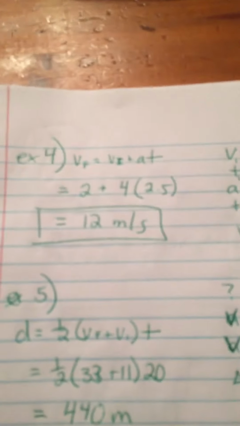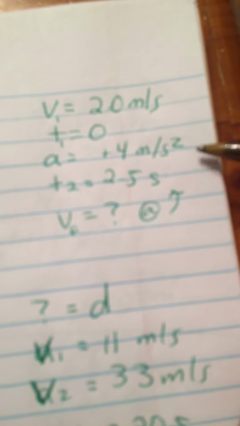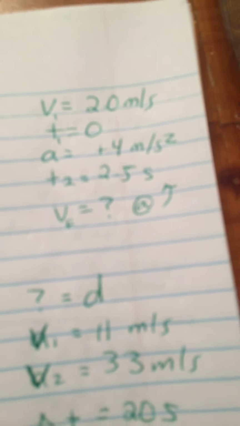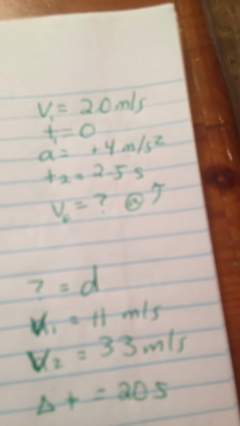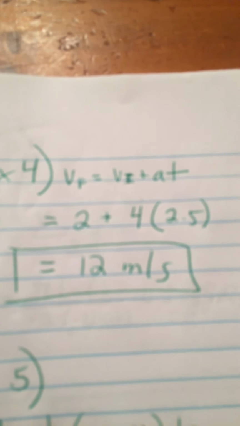So that sounds like gobbledygook, so we got to straighten it out. So we're given that it's got a velocity of 2 meters per second where the time is 0. It accelerates at 4 meters per second squared. The second time is 2.5 seconds. And what we want is the final velocity at 2.5 seconds. So is there a formula for final velocity? Yes, there is. And it is the initial velocity plus the acceleration times the time.